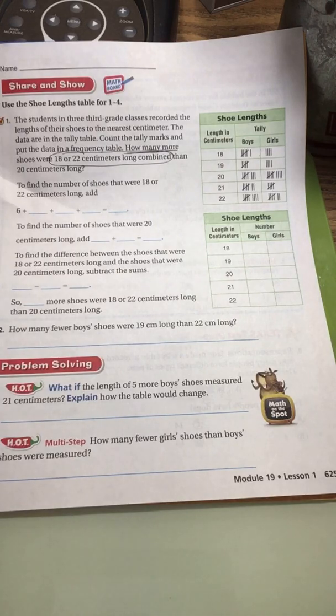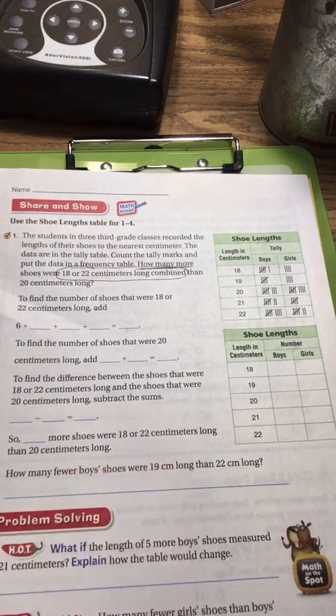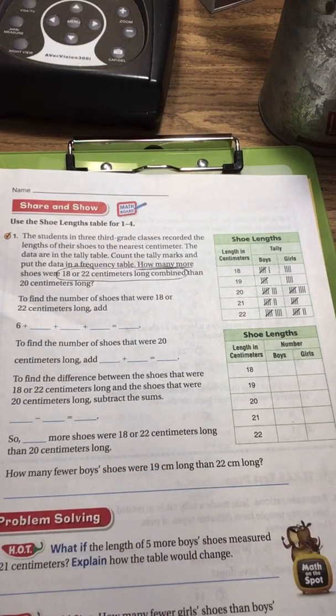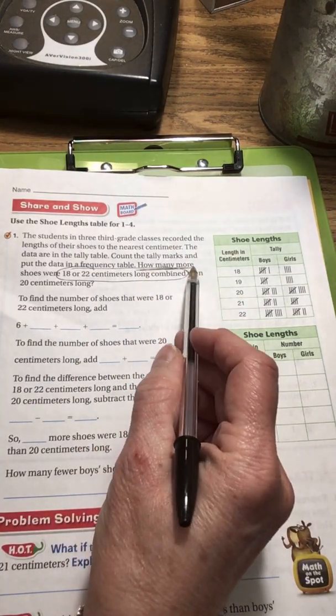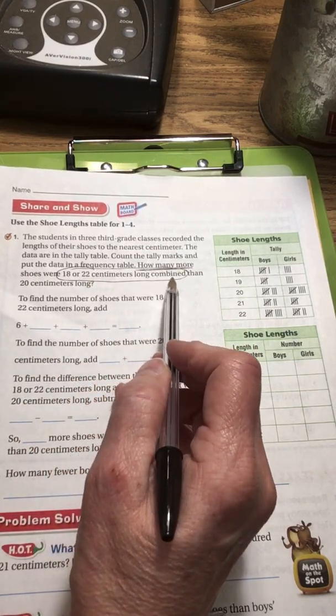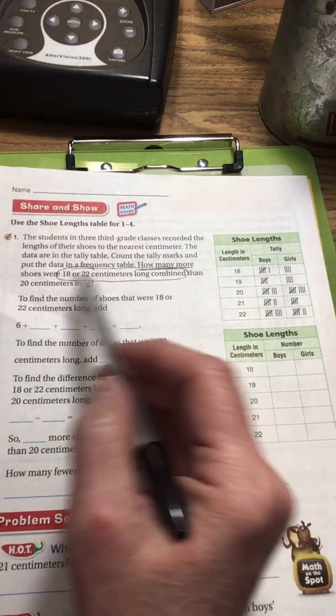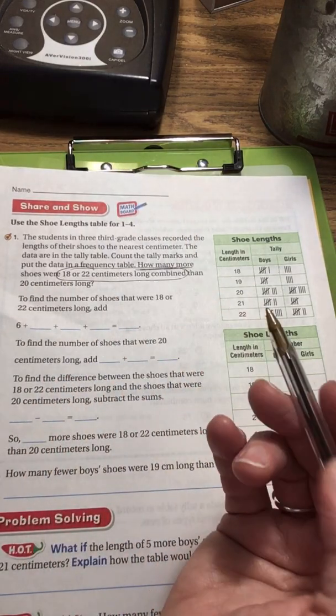Okay, let's go on to the next page, 625. It says here, the students in 3 third-grade classes recorded the lengths of their shoes to the nearest centimeter. The data are in the tally table. Count the tally marks and put the data in a frequency table. How many more shoes were 18 or 22 centimeters long combined? That tells you again you're going to subtract. So you're going to add the 18 and the 22 totals compared to the 20 centimeters long one.